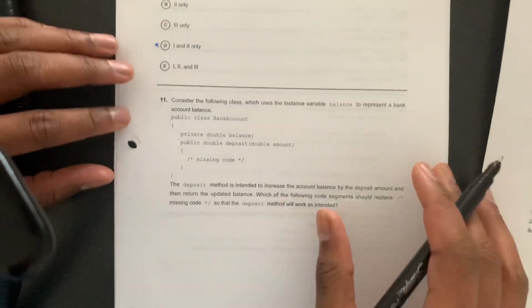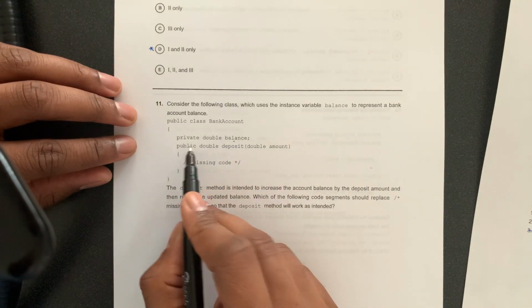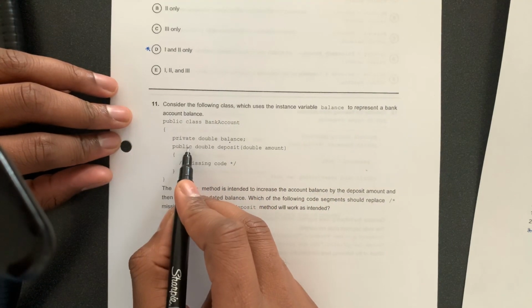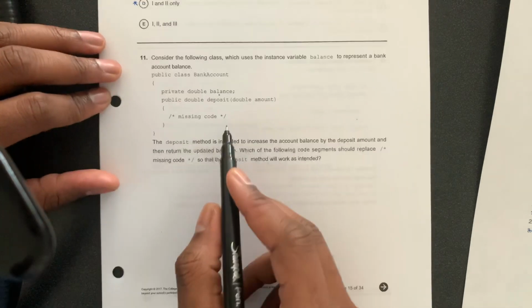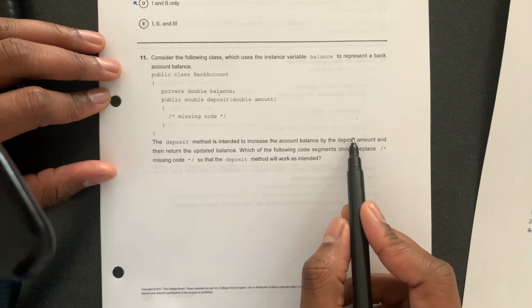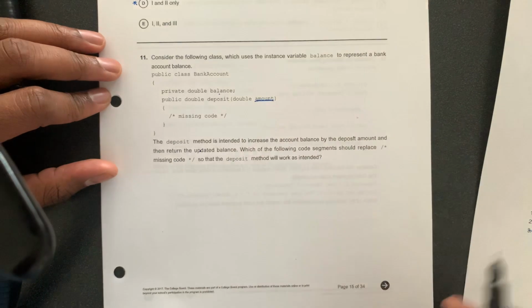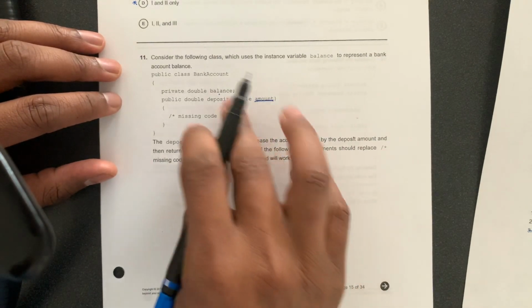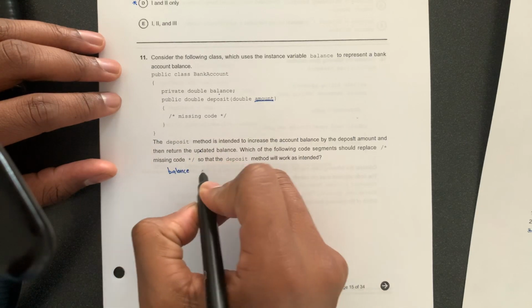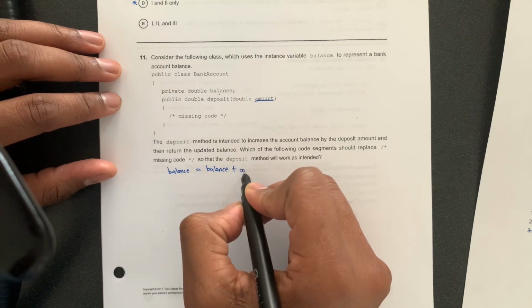For number 11, we have this public class BankAccount where we have a private double balance. So this is our instance variable. We have one variable, balance, and a method, public double deposit. This deposit method is supposed to increase the account balance by the deposit amount and then return the updated balance. Remember, it's taking amount as the input. So if you want to increase balance by the amount, you would need some code that is balance equals balance plus amount.